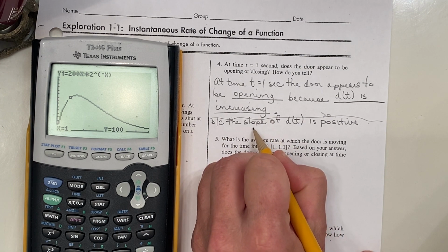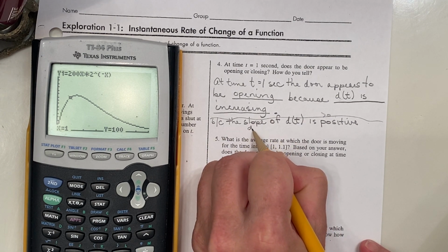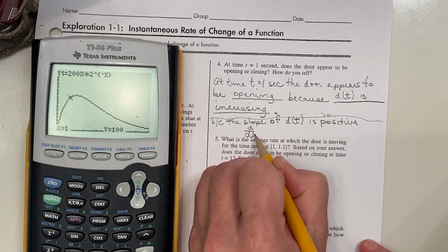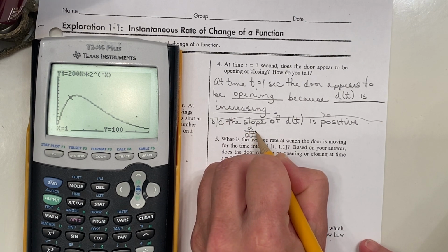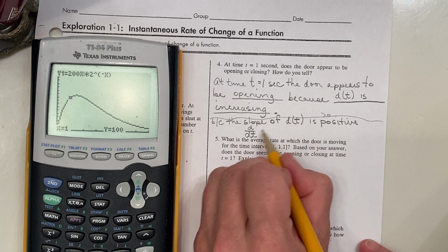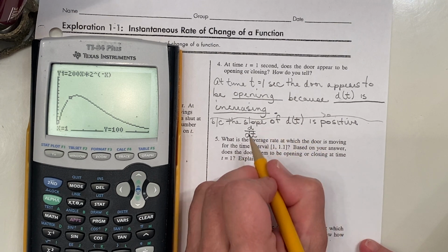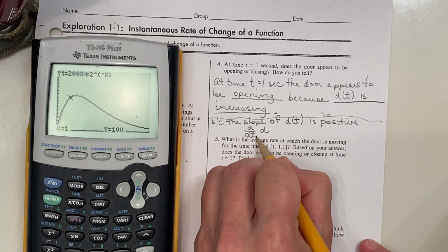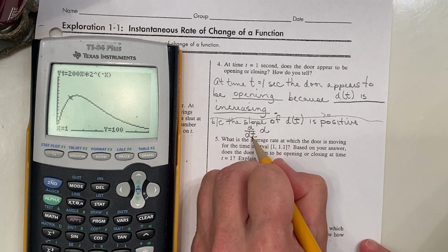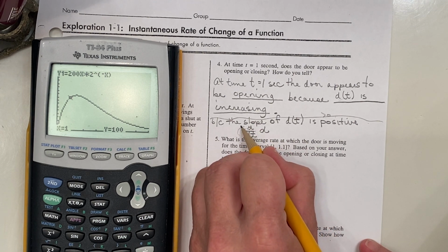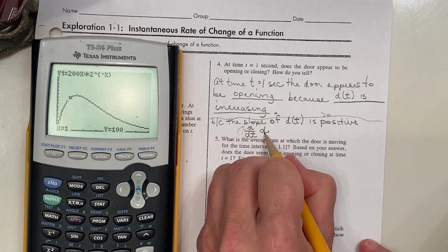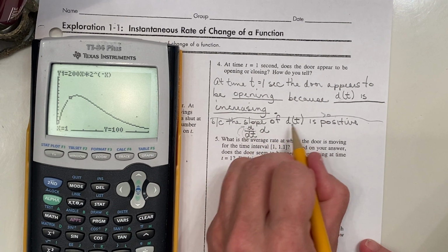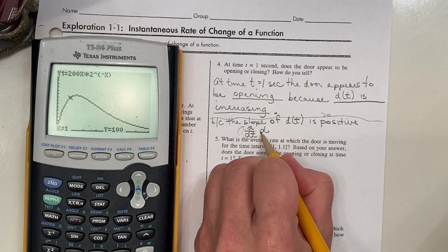Well, what we use in calculus is we say the slope is d over dt. And then the slope of what? Well, what are we using to represent the dependent? We're using d. So d over dt is your way of saying we're talking about the slope of, and then right here, of what? Had this been f of x, we'd be putting f here.